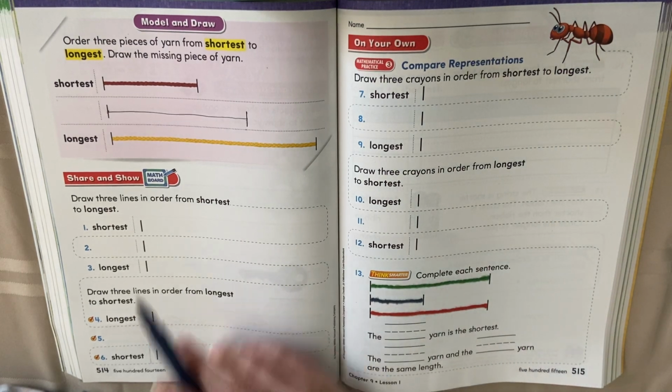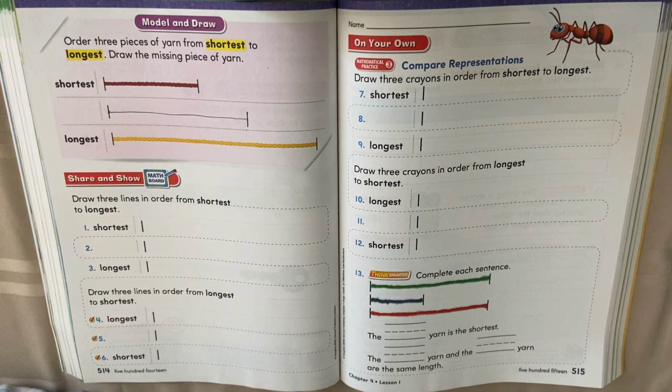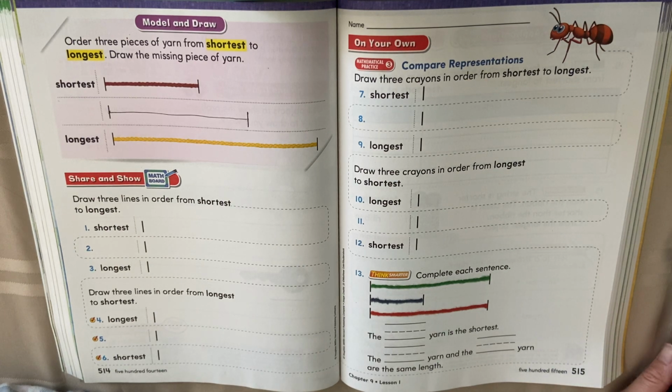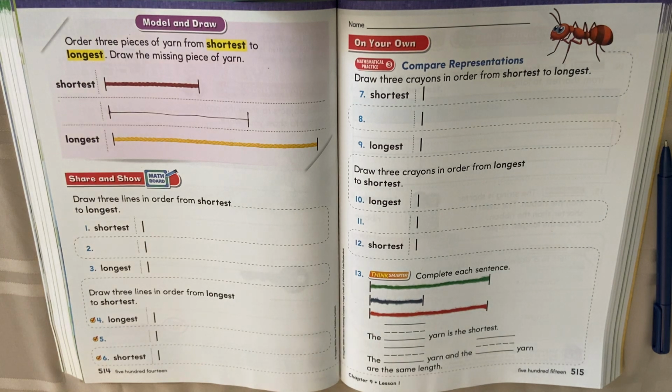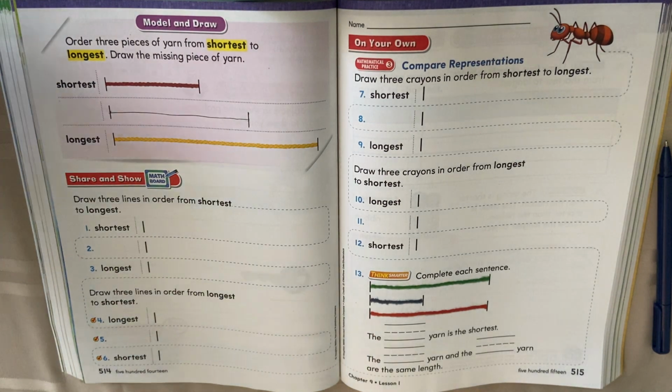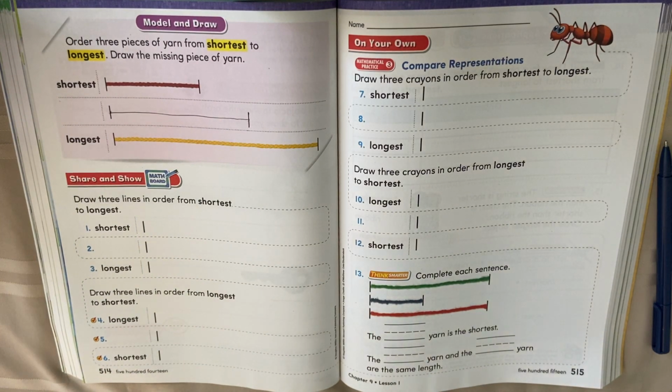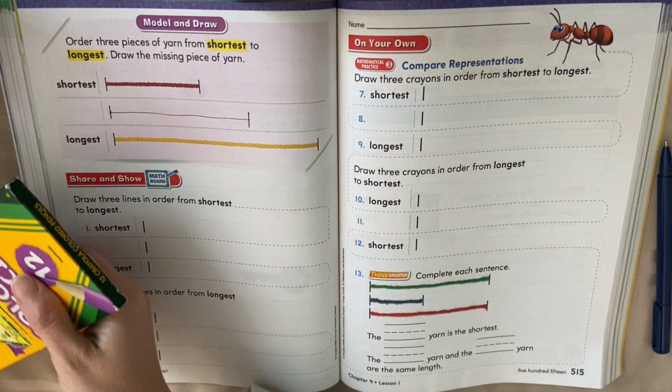All right, so now we're going to try it here. Draw 3 lines in order from shortest to longest. And I am going to use different colors just so it stands out to you when I'm drawing these lines. Let me grab a few colored pencils to get me started. Okay. You can do this with your pencil. If you want to do it with a crayon, that's okay. You just got to be careful because if you make a mistake, you can't erase it.